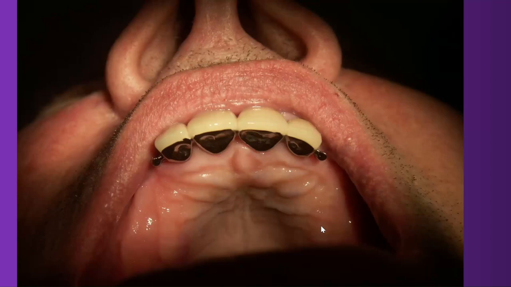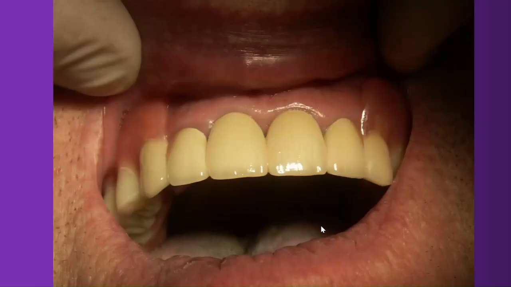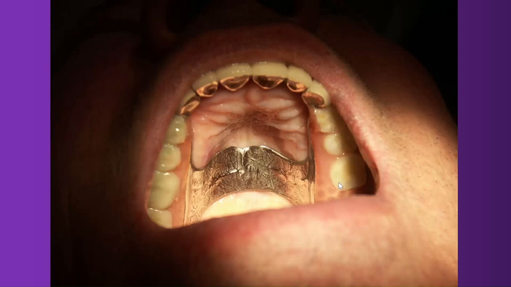That's the aspect of the denture. Nice that the first teeth are ceramic. You see here the margins of the saddle, the resin saddle. And that's the aspect of the whole denture. And this lasted 8 or 9 years. After that, it looked like that, upper and lower.